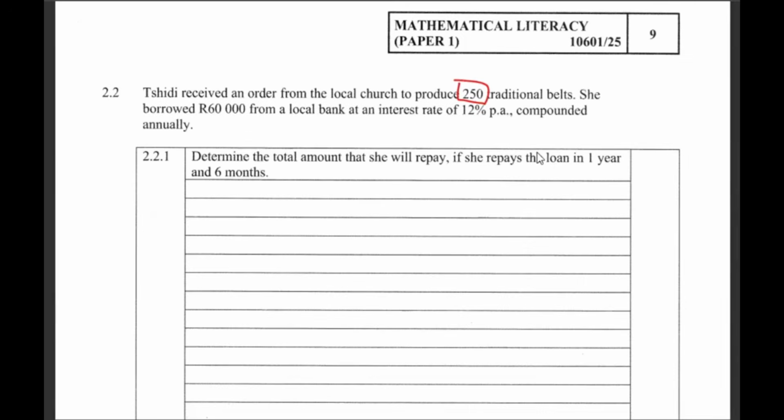So she borrowed 60,000 from a local bank at an interest rate of 12% compounded annually. Determine the total amount she will pay if she repays the loan in 1 year and 6 months. Okay, we're dealing with compound interest, meaning that for the first year the interest rate is going to be 12%. And then the 6 months, I don't know if we should use that, but it's fine.